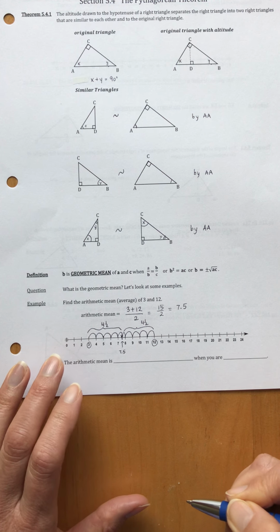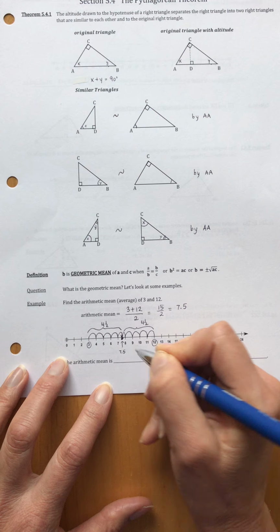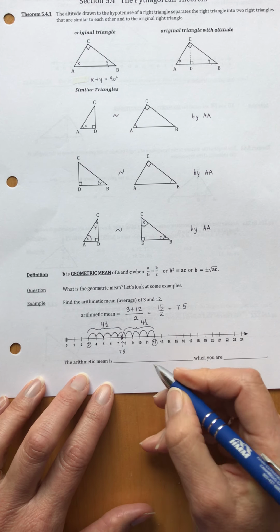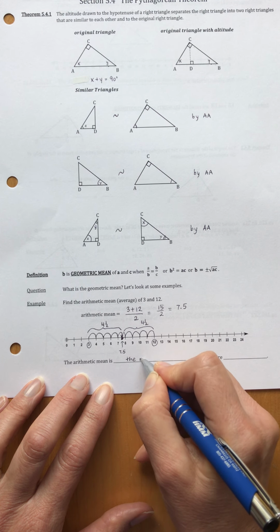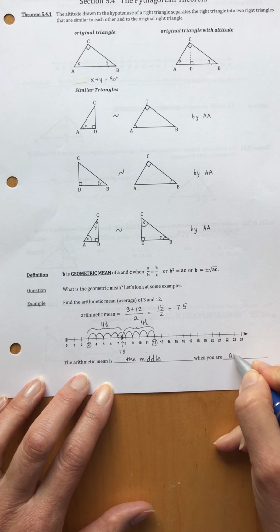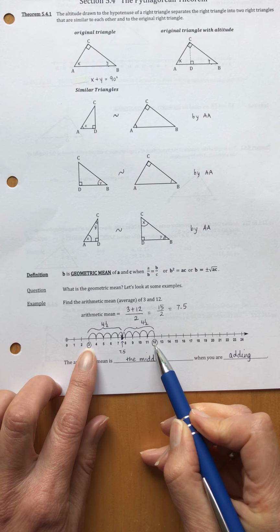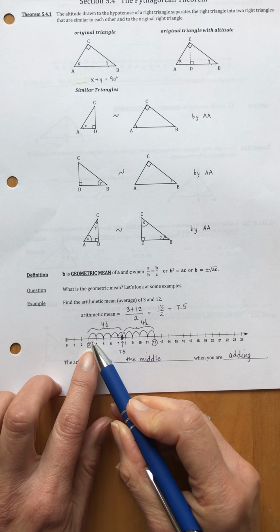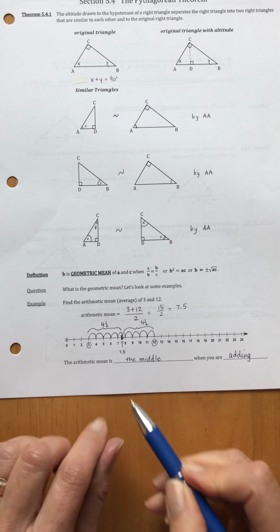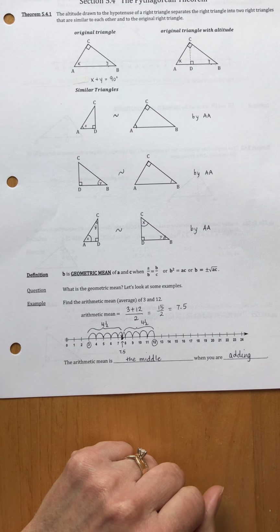Okay, so basically what we just found is that the arithmetic mean is the middle when you are adding. So it's right smack dab in the middle of these two numbers if you're adding. So if you add 4.5 and go this way, and 4.5 this way, you're right in the middle of 3 and 12. Okay, that's it for page 1. Go on to page 2.